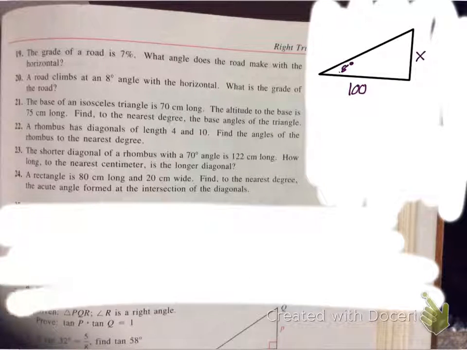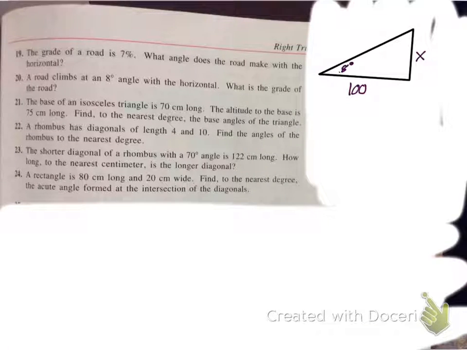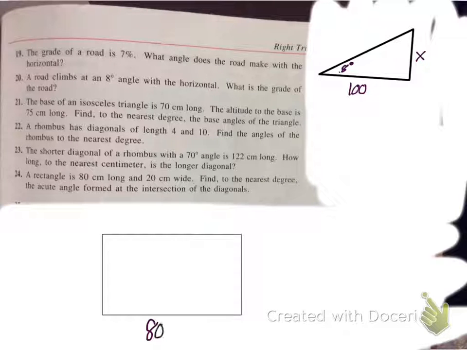Why is it a great question? Because if I put it on the homework or the test, I love questions that have word problems, because I know if I just draw a picture, Mr. Pabian's going to give me points. So number 24 says I need to draw a rectangle that's 80 centimeters wide and 20, but 80 by 20. I'm actually going to label everything 80, 20.